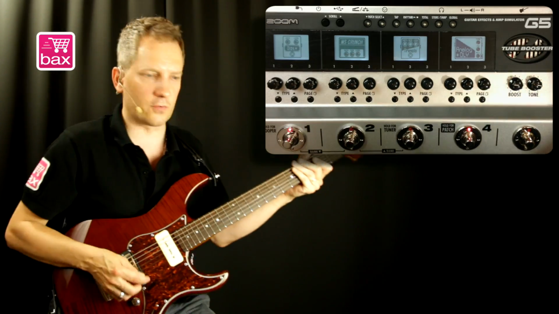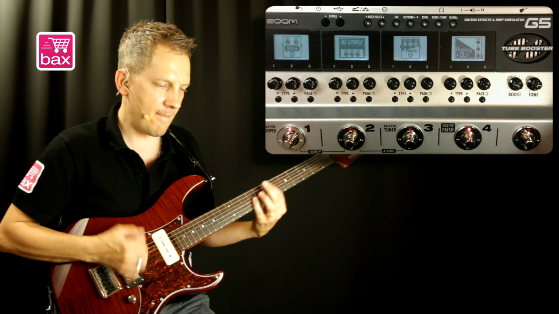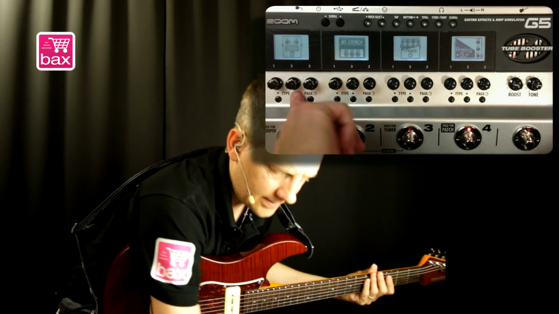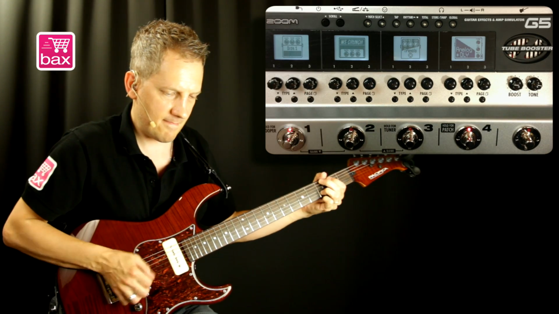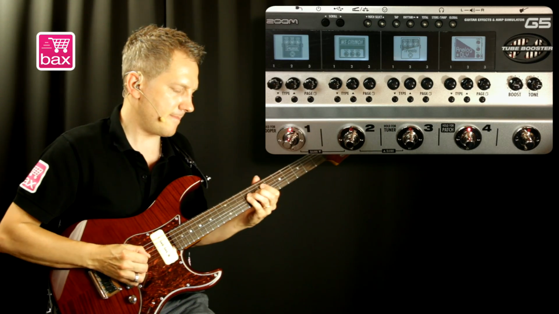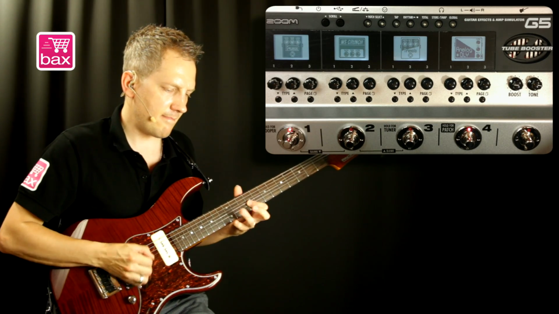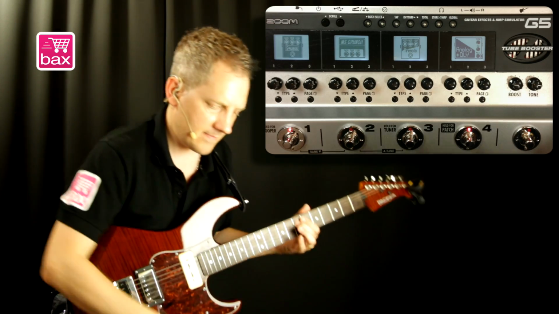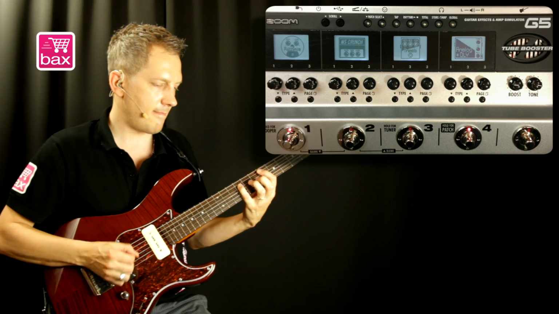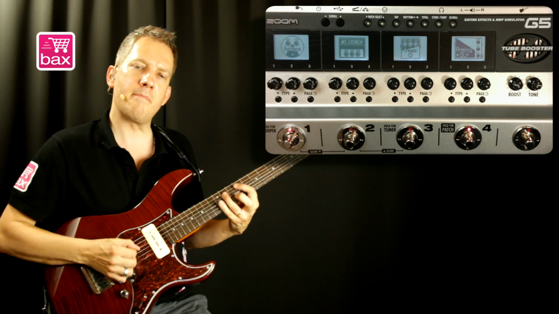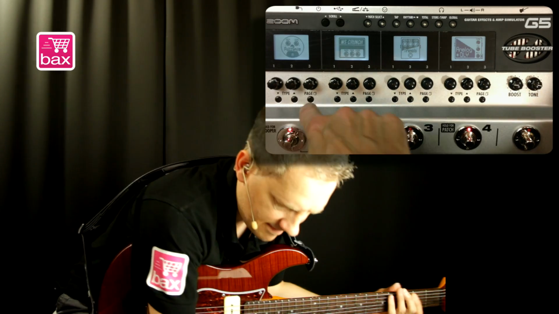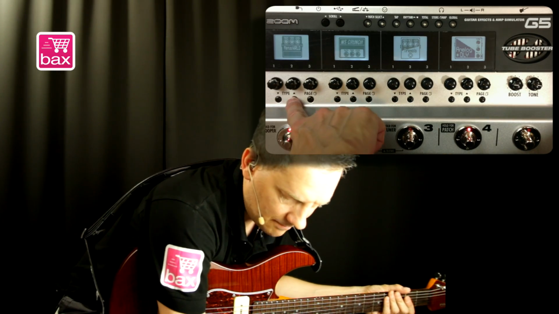And next up is a Distortion Plus. Distortion 1. And a Squeak. Fuzz Face. A Great Muff. Metal pedal.